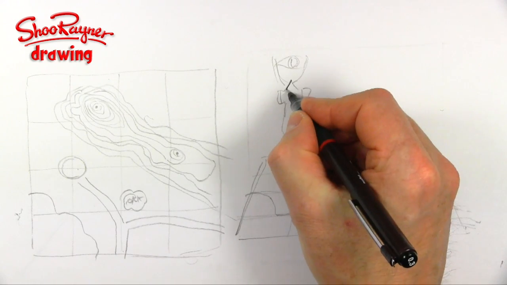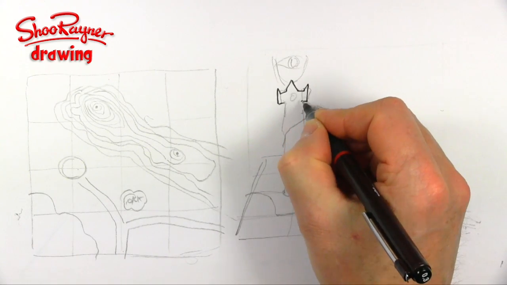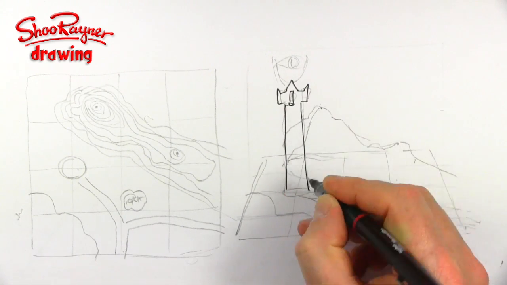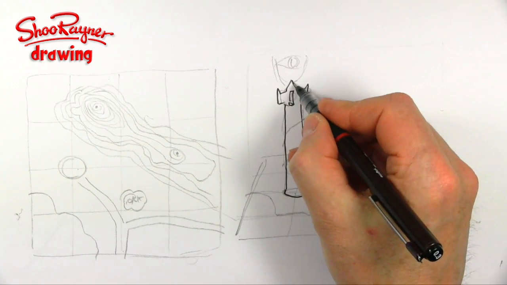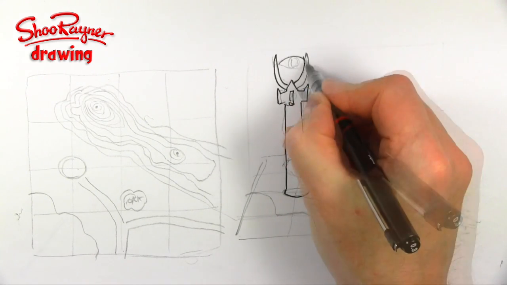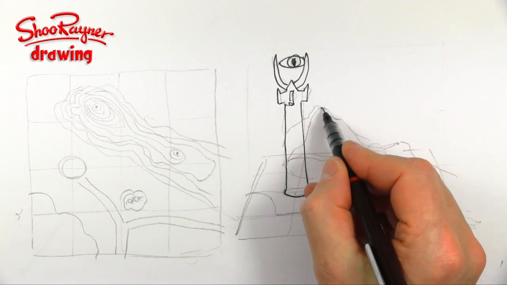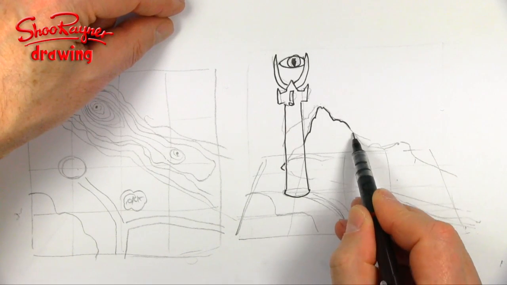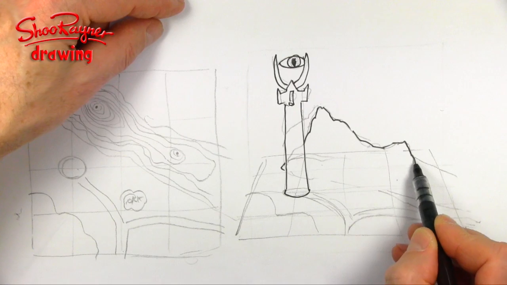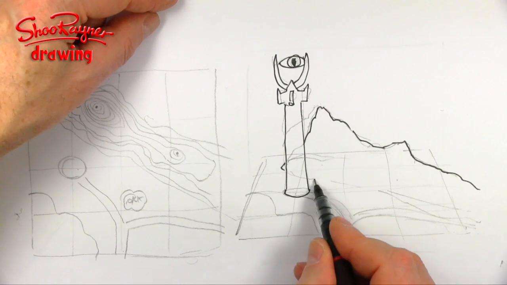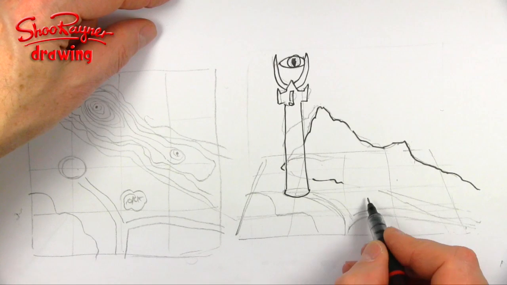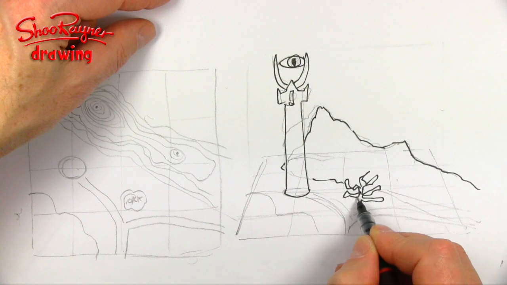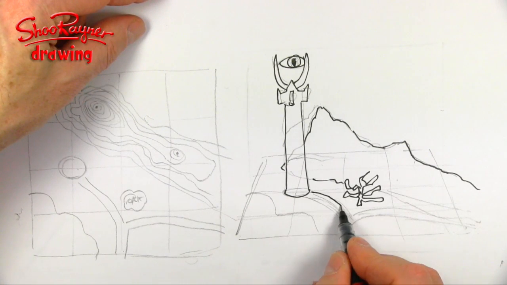So let's see what happens if we kind of draw this. And this is going to be the tower based at the bottom, and then we come up and around and put our eye there. Now this, of course, is just kind of working it out. And I'm not expecting to do an amazing finished drawing from this point. Now here we want to have kind of a blasted oak tree. So I'm not expecting to do a fantastic finished drawing. This is just kind of working it out.